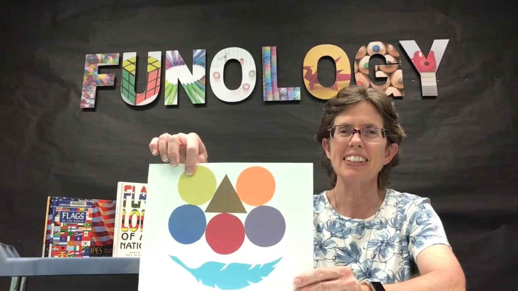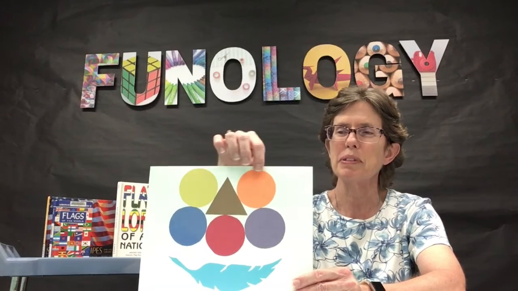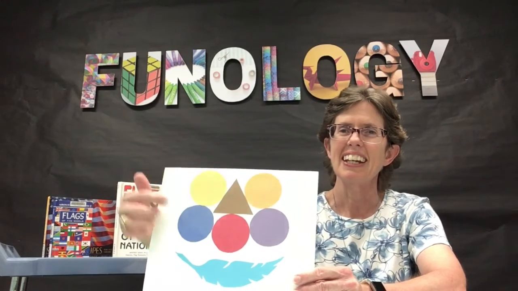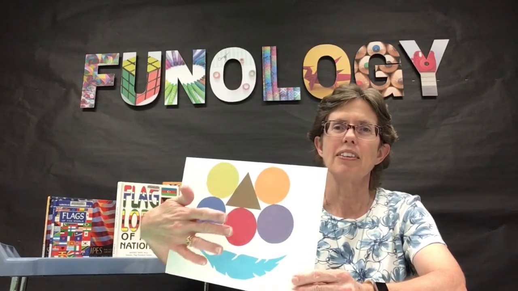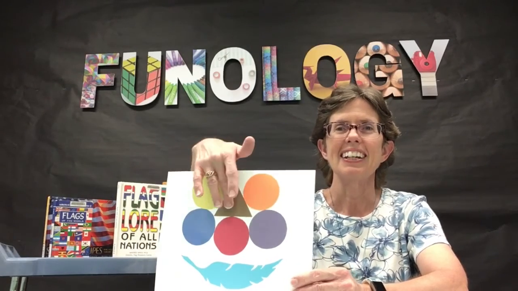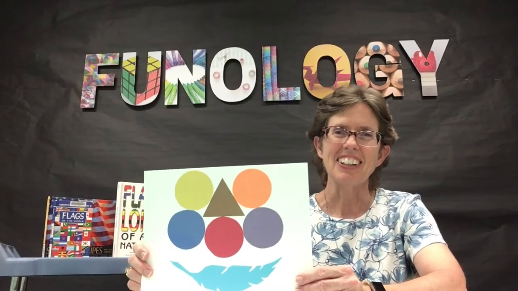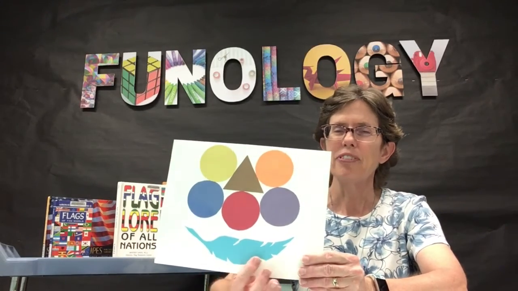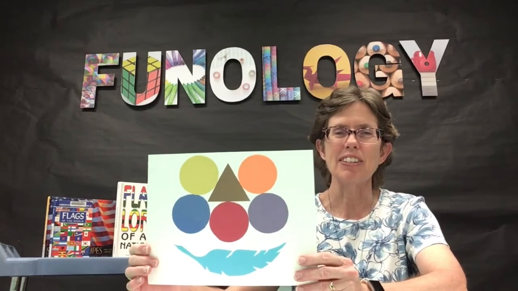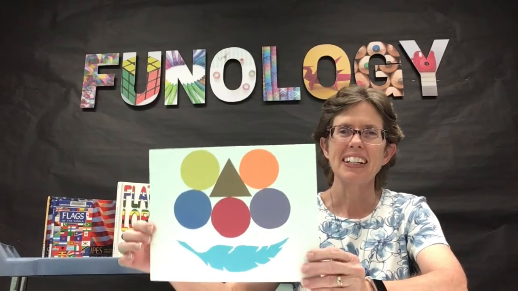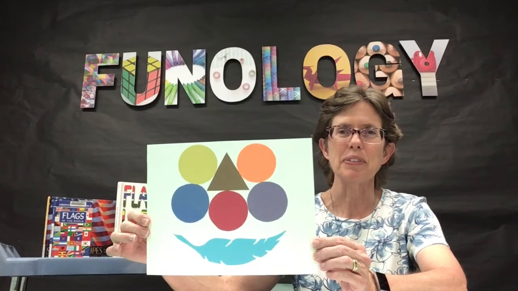So my favorite color is yellow up here at the top, and my husband's is orange. Then our 3 children, the blue, red, and purple, represent their favorite colors. And the triangle is our dog. The feather down here represents ducks, because ducks were my kids' favorite animal when they were growing up. So this is a flag that my son came up with.